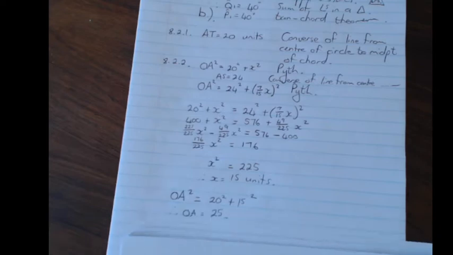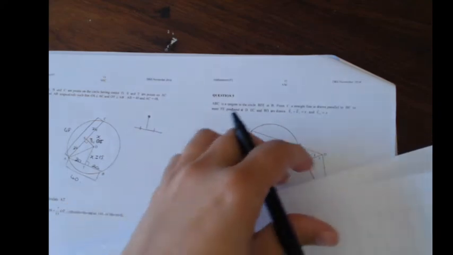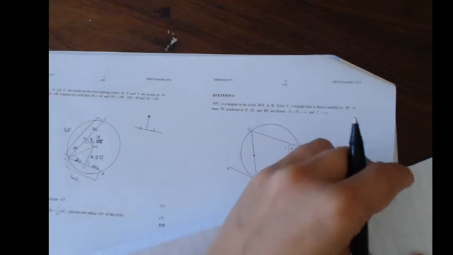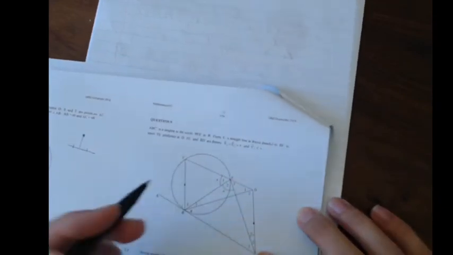Okay, we're going to move on to question 9 now. ABC is a tangent.